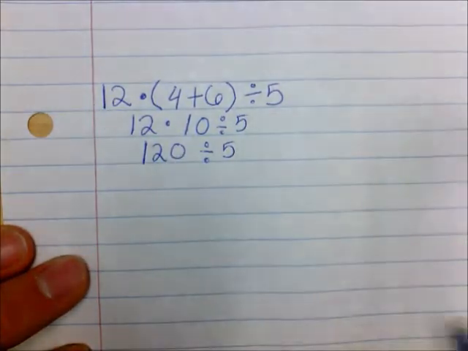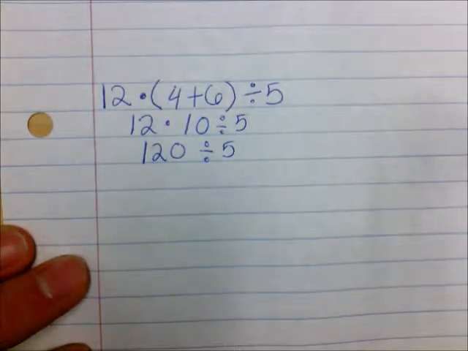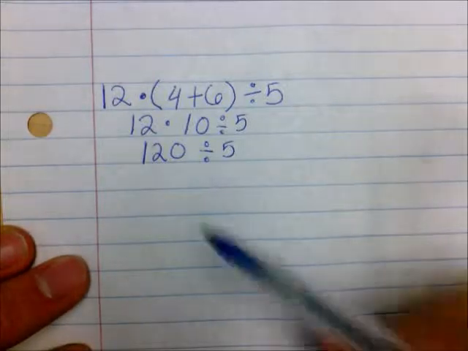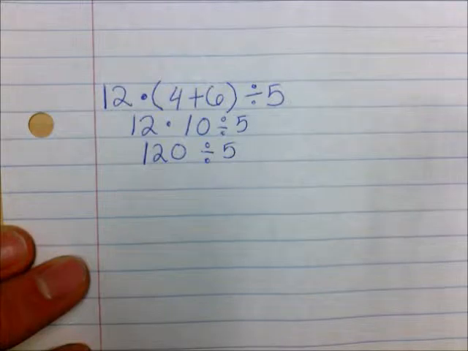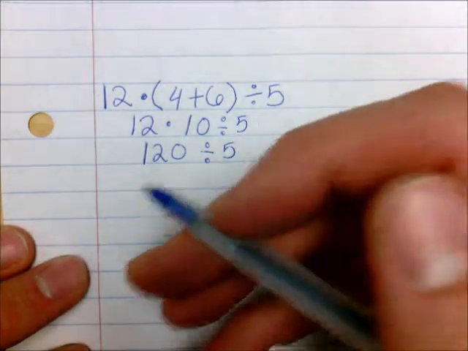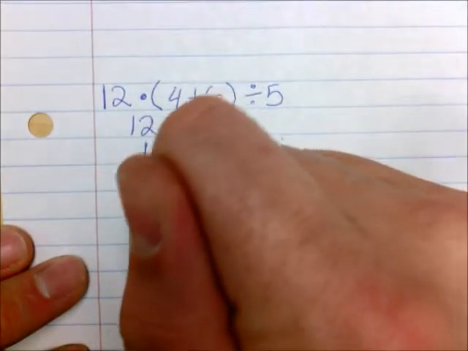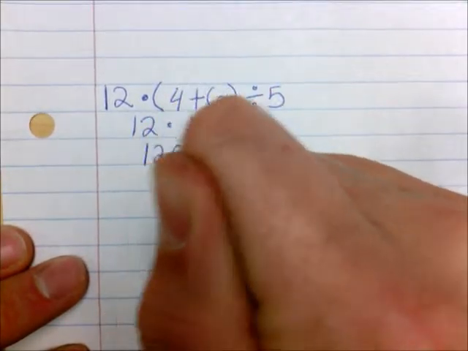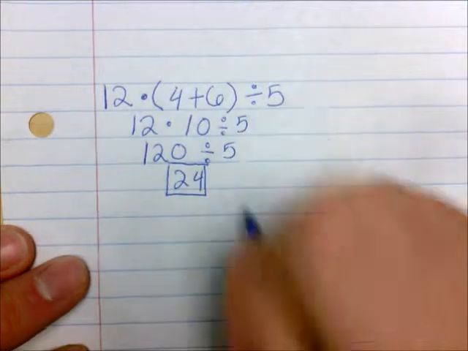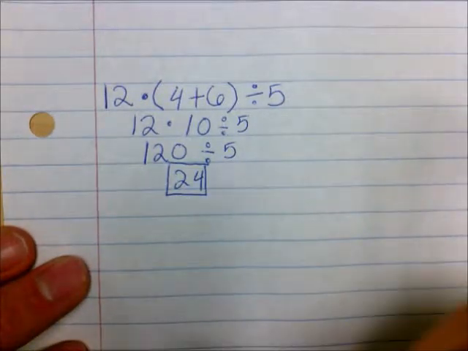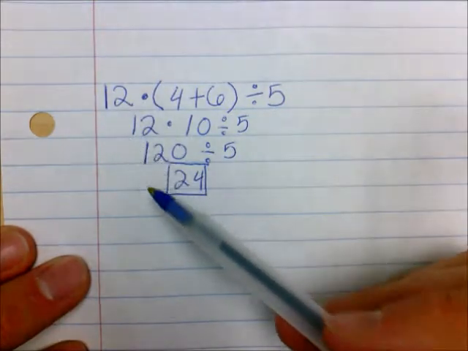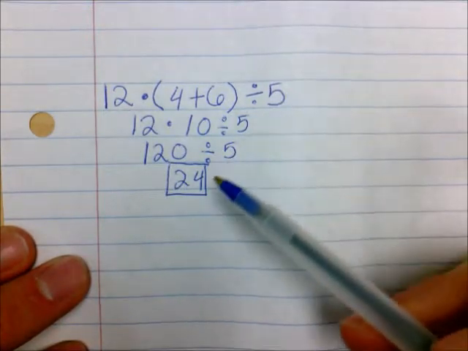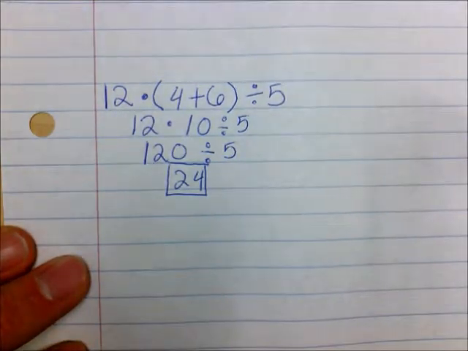I am doing one problem at a time. So finally, I just have 120 divided by 5. Don't need to do anything special here. I don't need to show my work on the side of the paper or anything. Do it on a calculator, and I end up getting 24, and I box out my answer. So hopefully there's nothing new with order of operations with the Common Core. It's just straightforward. We're just showing our work every step of the way. Hope this video helps.